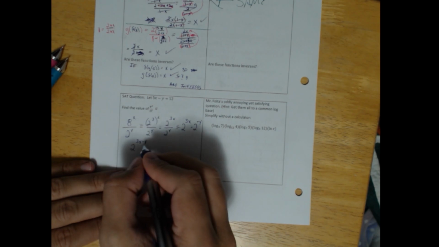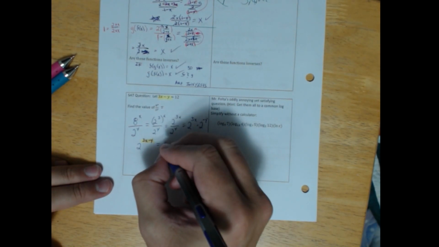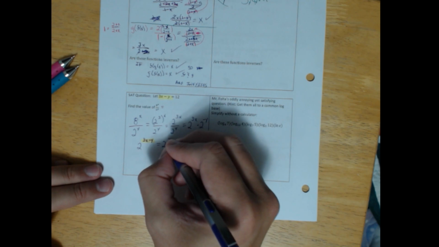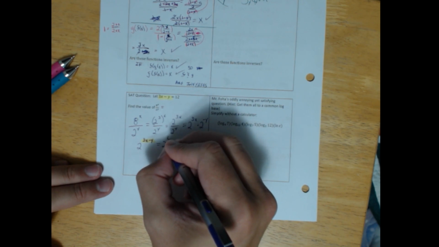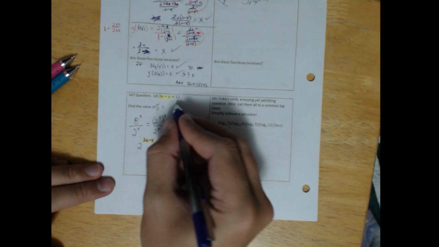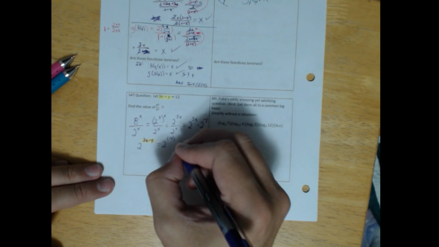And then I can look at this and think, wait a minute. 3x minus y is in our problem that we're given. We know exactly what 3x minus y is. So we can change 3x minus y to 12, because 3x minus y is equal to 12, so we can just substitute that right in.